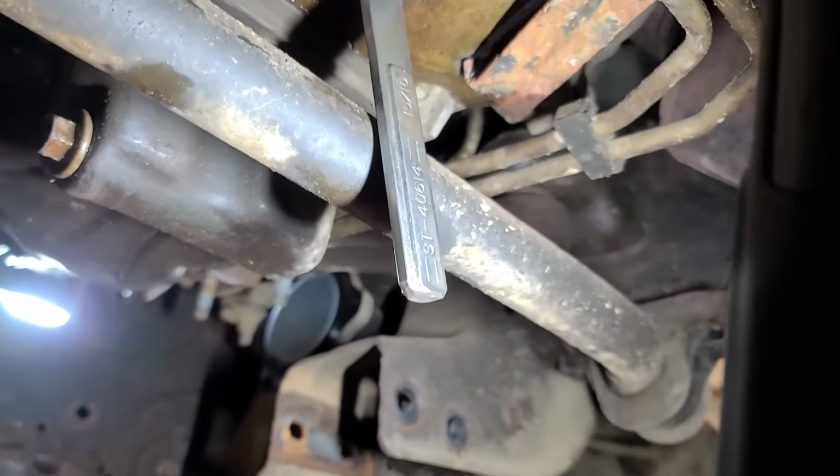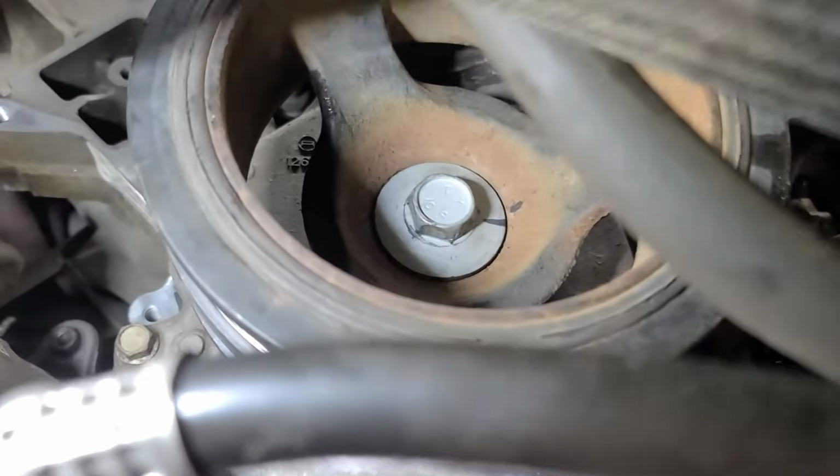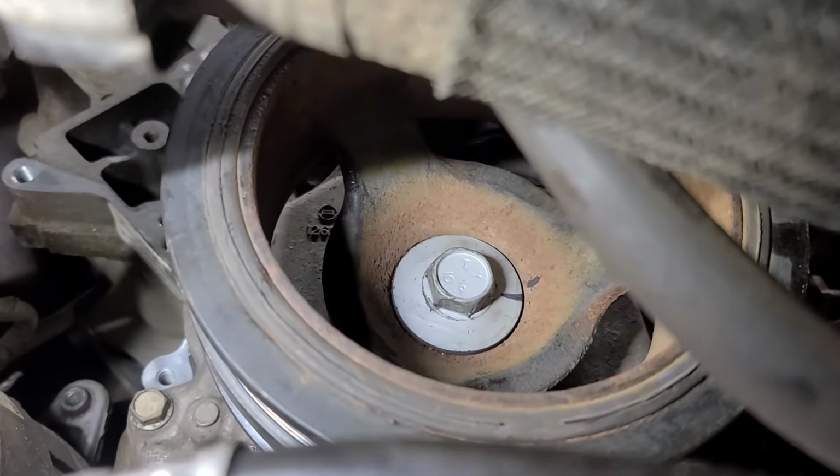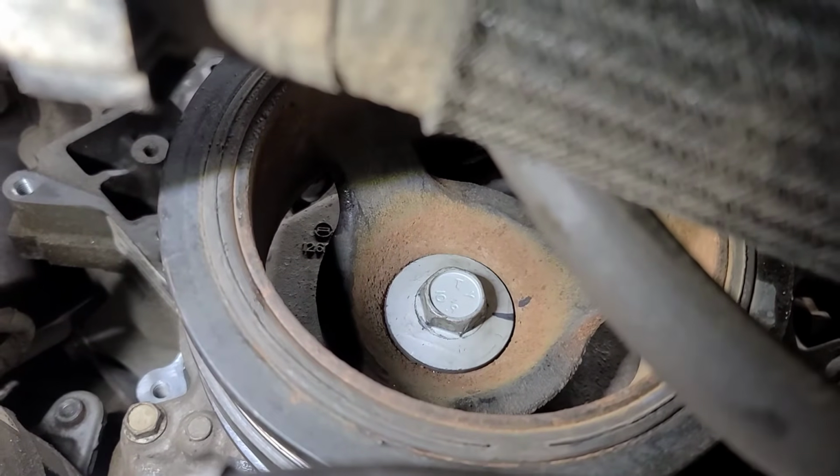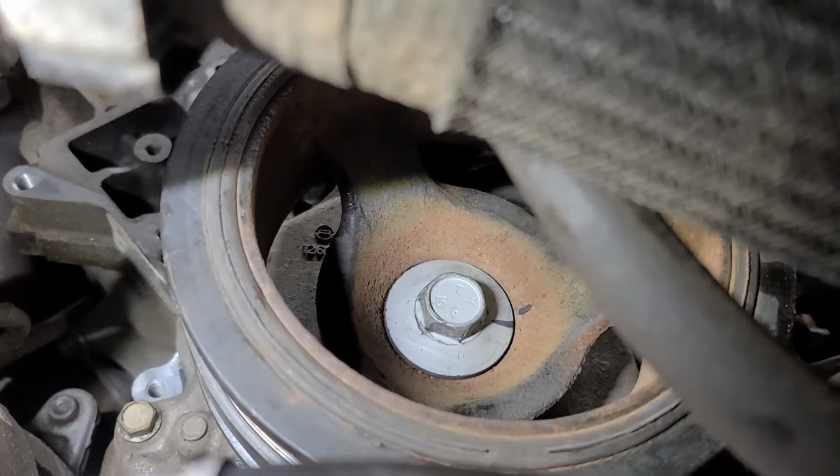I tapped it in with a hammer, and then I marked, after I had initially tightened it to 59 foot-pounds, I marked it at 0, and then I turned it 180 plus about a quarter of an inch. That's close enough to 200 degrees, and man, is it tight.